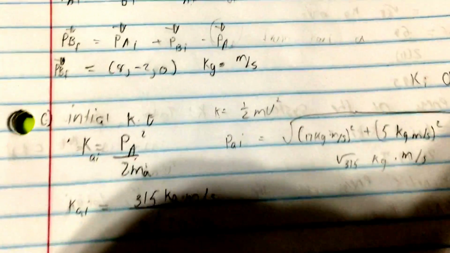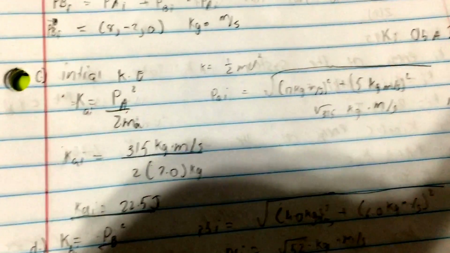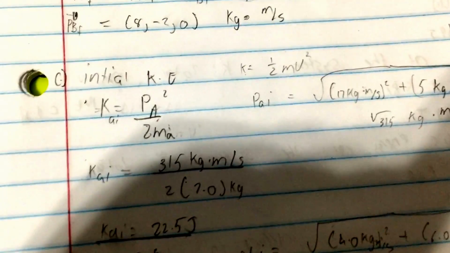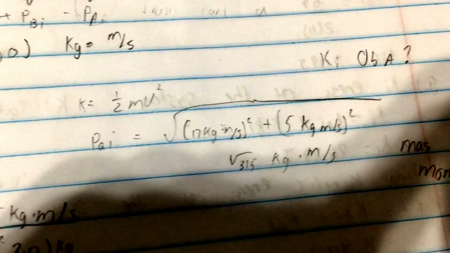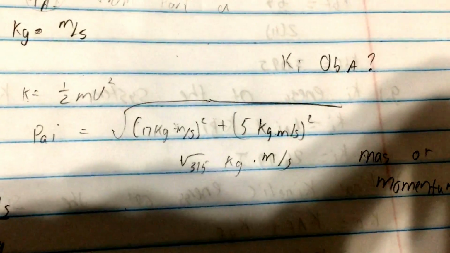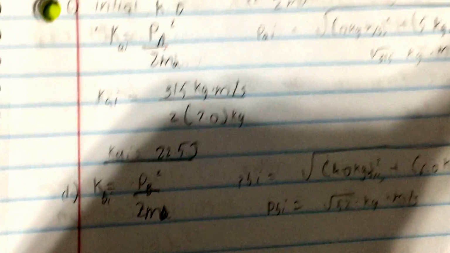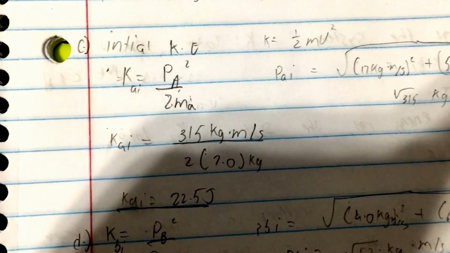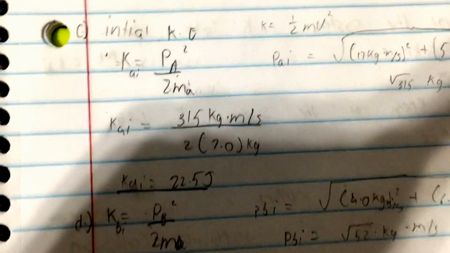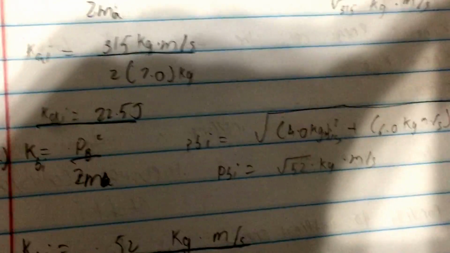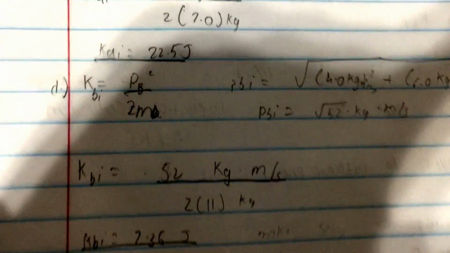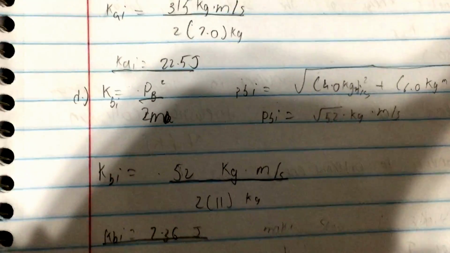All these values were given from part A and what they already gave. For part C, it was asking for the initial kinetic energy of object A. So I use Ki equals PA squared over 2mA. I first found the magnitude of PA, which is right here. Afterwards, the square root goes away, as PA is squared, and you get the value of 22.5 joules, and that's for object A. The second one, same scenario, but use object B. All these values were given once again, and the units do match, and you get 2.36 joules.